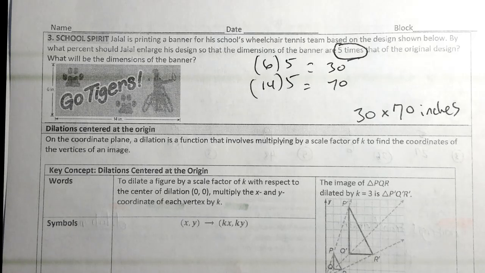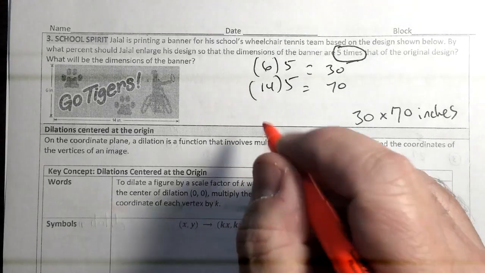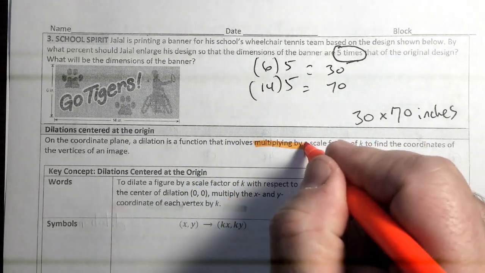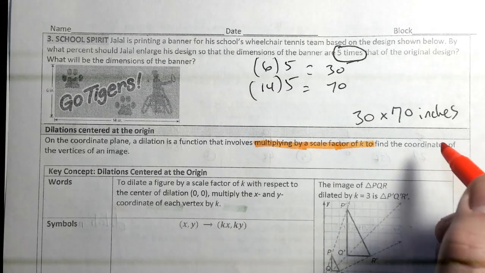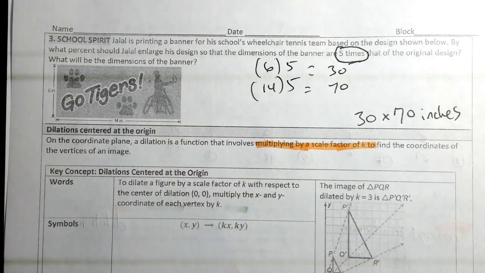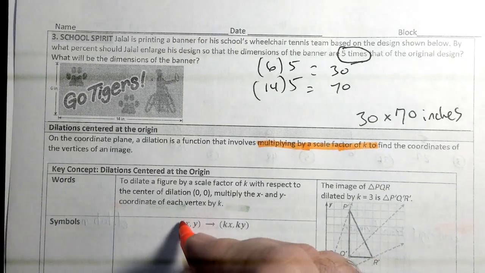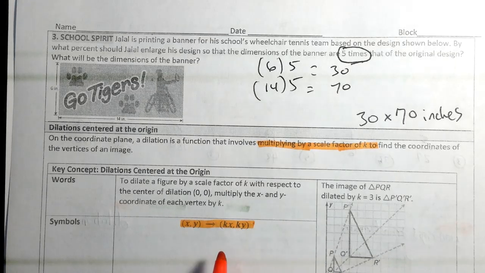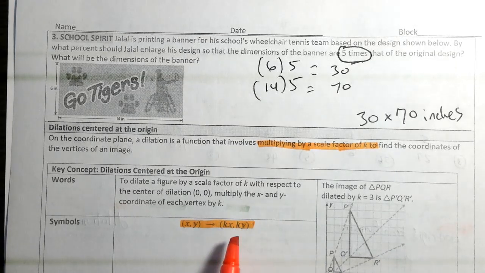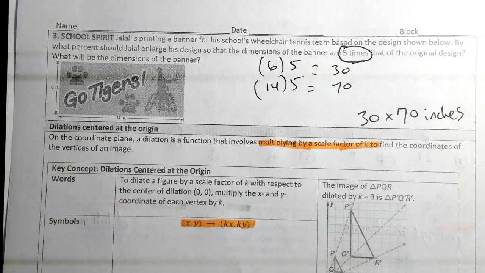Okay, let's see. Dilation centered at the origin. So now we're going to talk about the coordinate plane. On the coordinate plane, a dilation is a function that involves multiplying by a scale factor of k to find the coordinates of the vertices of an image. So our x comma y is going to be kx, ky, or k times x, k times y. That's how we're going to get to this.